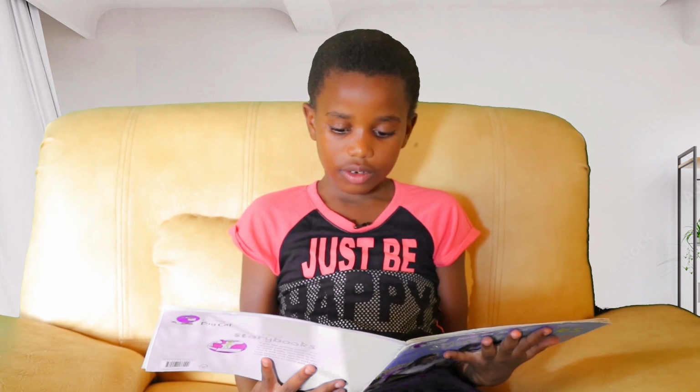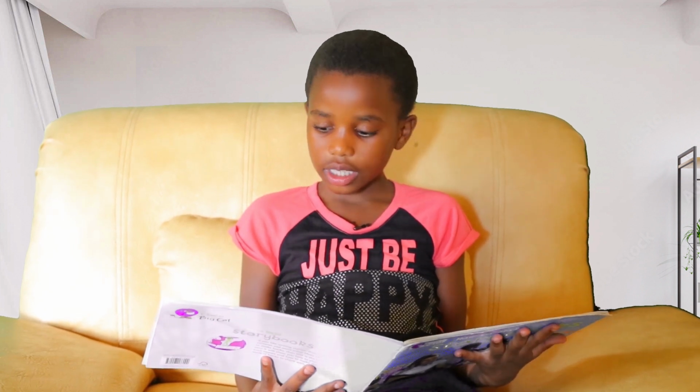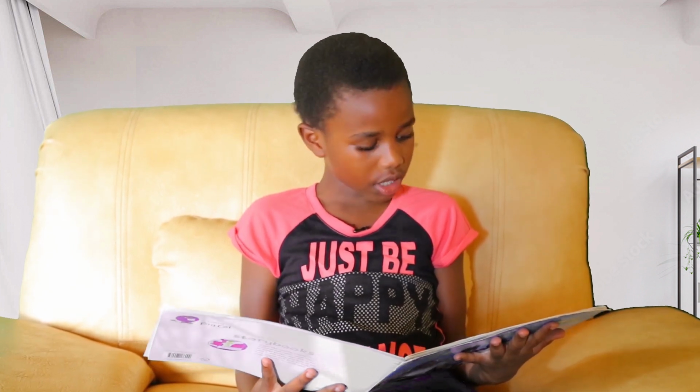The book is entitled How to Make Storybooks and was written by Ross Asquith. Let's start with a flowchart. A flowchart: ideas, planning, writing, editing, illustrating, covers, making, enjoying. How to Make Storybooks by Ross Asquith.